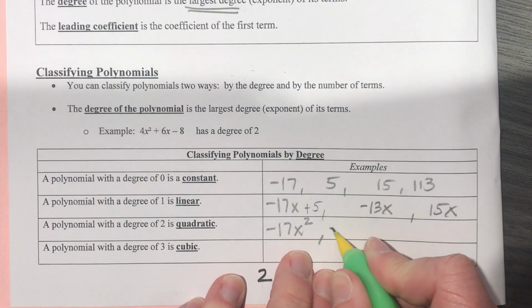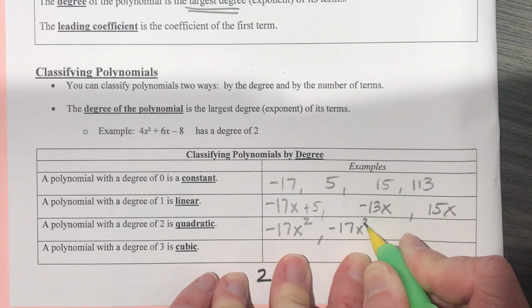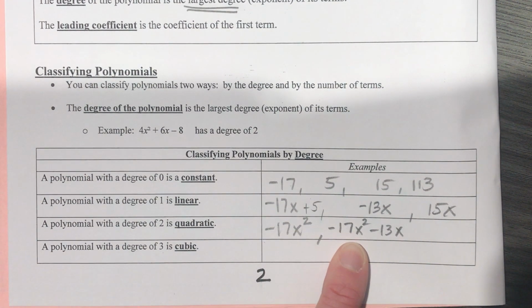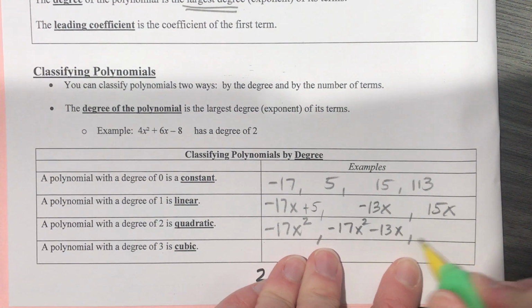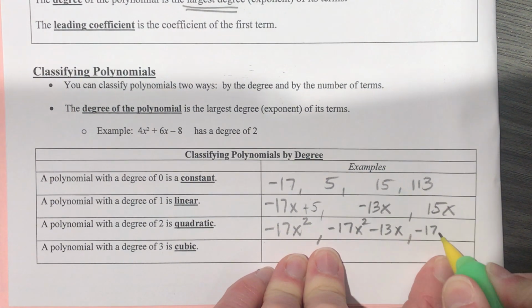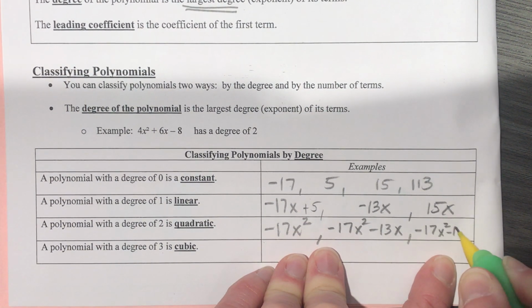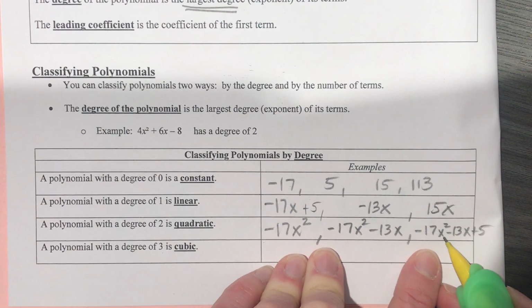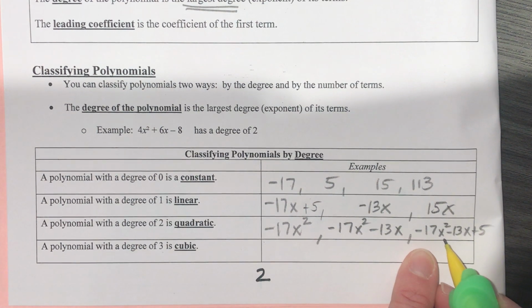Or you could have a couple terms, negative 17x squared minus 13x. But again, it's classified by the square because that's the highest power. Or maybe you had another polynomial like this, negative 17x squared minus 13x and plus 5. Again, this is still classified as a quadratic because the highest power is the 2.